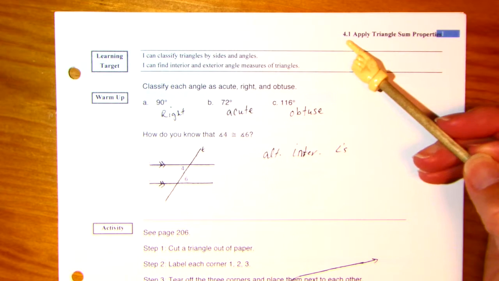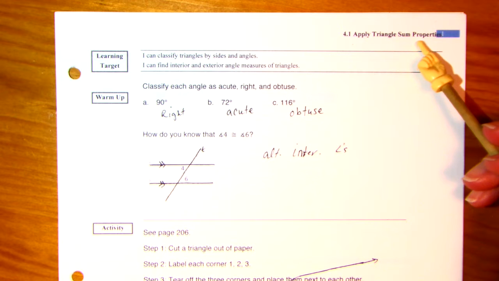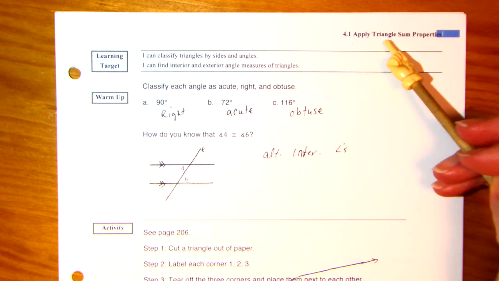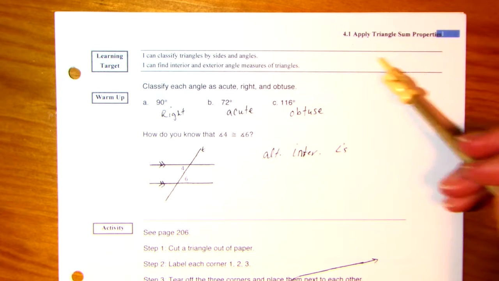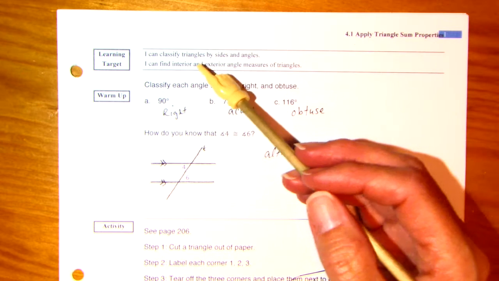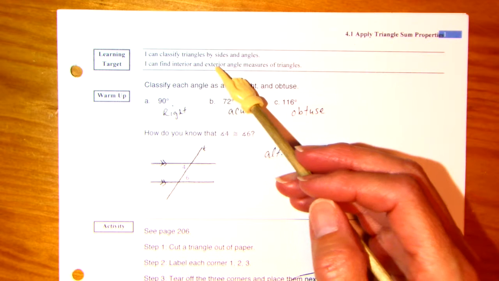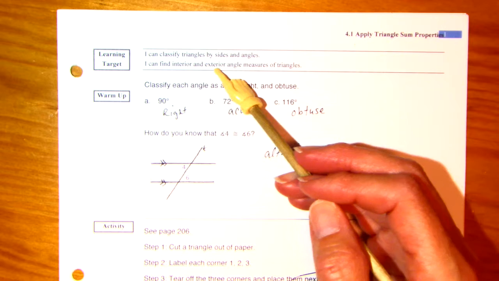Here we go. 4.1, triangle sum properties. Okay. Yeah, this is the same old all three angles in a triangle add up to 180, but this is when we actually apply it. Also, I can classify triangles by sides and angles, and I can find interior and exterior measures. Okay, so that's your new word for today.